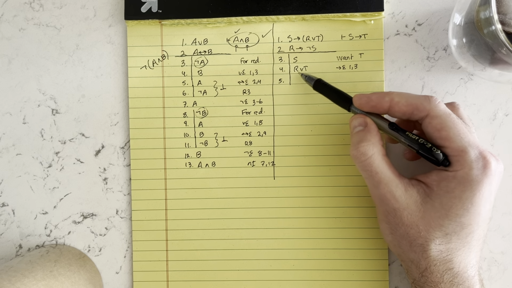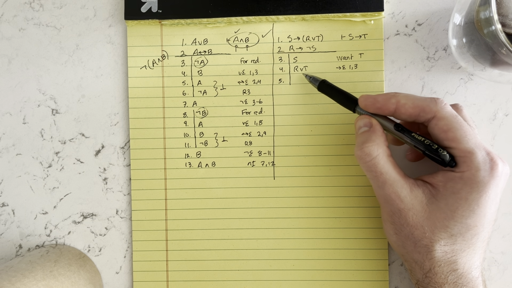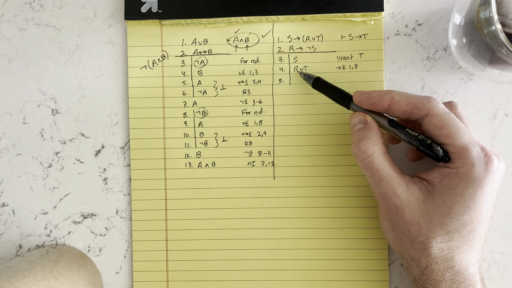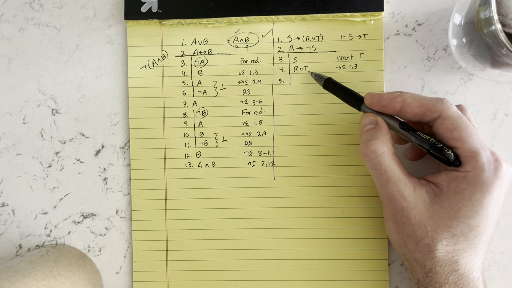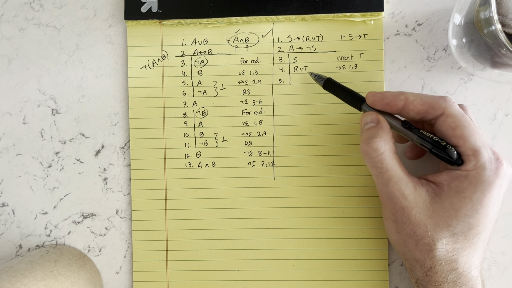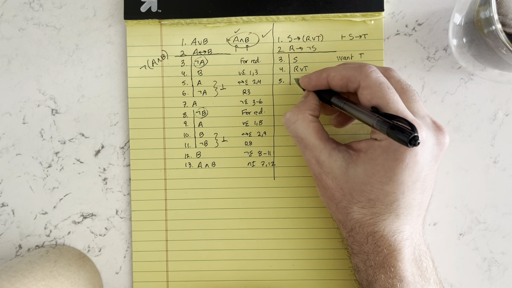Because if R is not true, that would mean T has to be true, right? If we can find out that this guy is false, that means that T has to be true, and that's what we want to show, right? So let's find out if R has to be false.